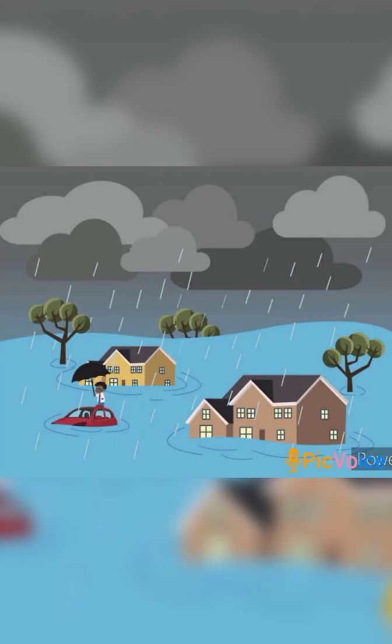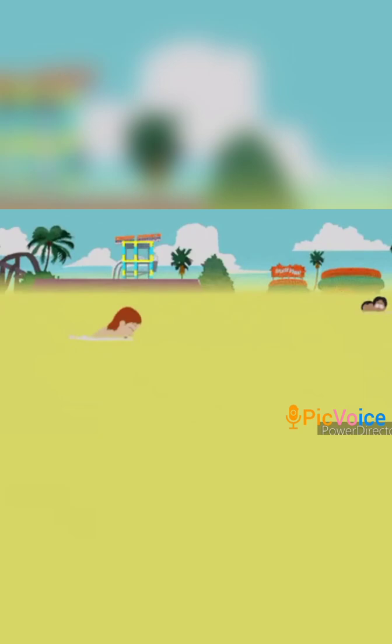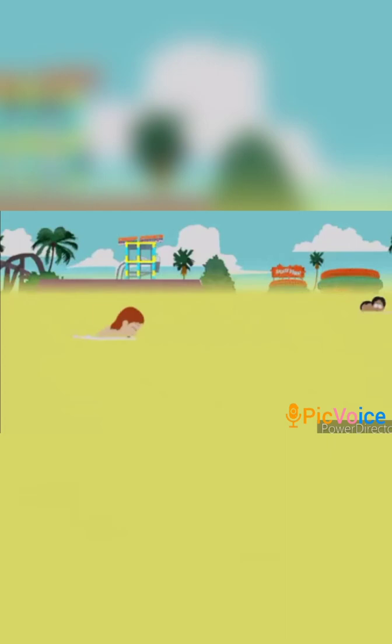And do you know, children, what happens during a flood? Mud houses on the river sides collapse. People and animals may die due to drowning. So flooding of settlements causes problems in everyday life.